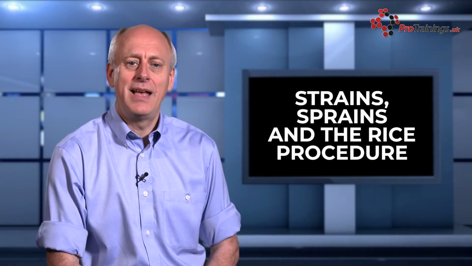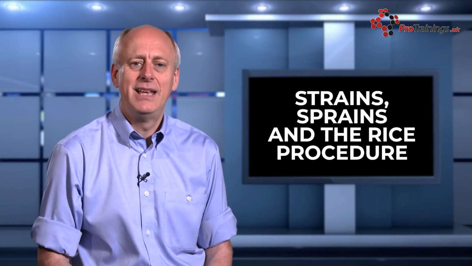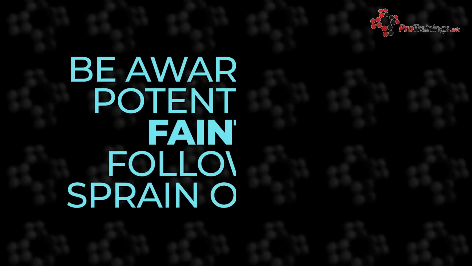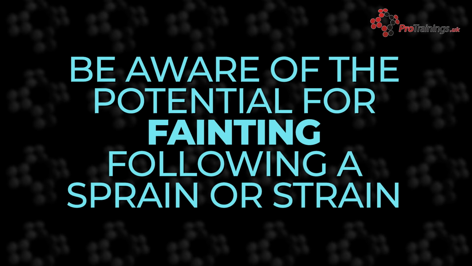The next problem we have is whether to move the patient or not. In the case of a wrist or an arm, you can usually put the arm in a horizontal sling and move them quite easily once the initial treatment has taken place. But take care, as it may be that they're in a lot of pain and they may feel faint. So let them get up slowly and give them help where needed.